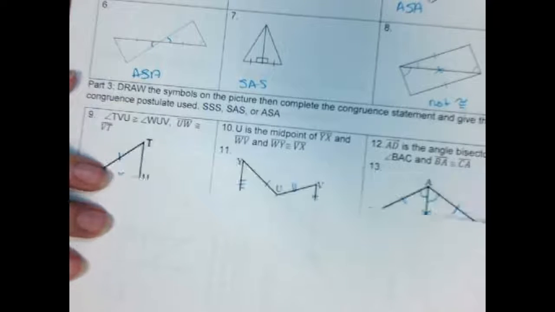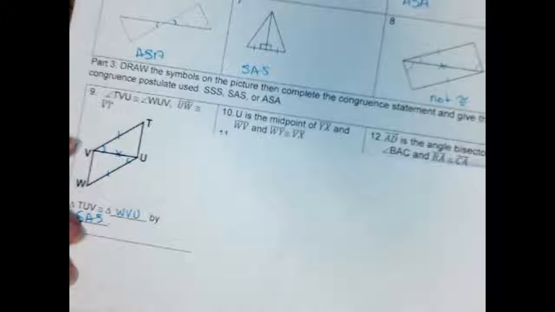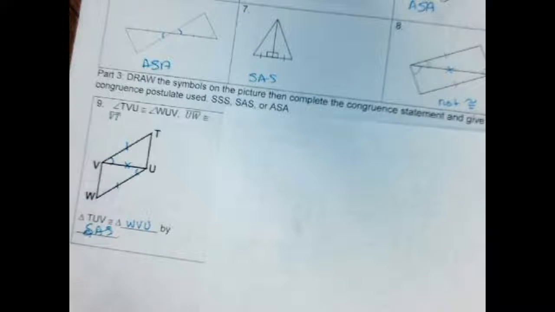Down here at the bottom, they didn't put the information on the picture, so we have to draw it on the picture ourselves. And I'm just going to show you this because this is really just another one of the same thing we did before. You put this information on the picture just like before, write the congruence from the triangle, and then say that this is side angle side. I want you to try the next two, pause the video, try the next two on your own, and then come back and check them.